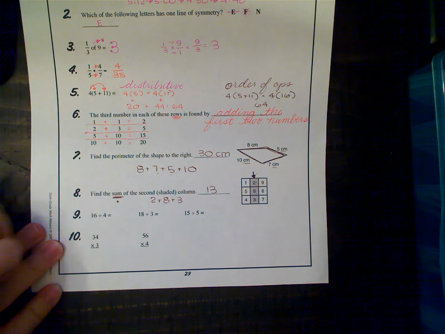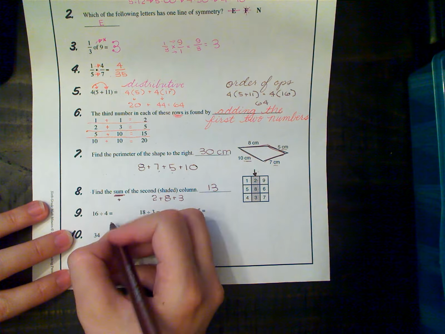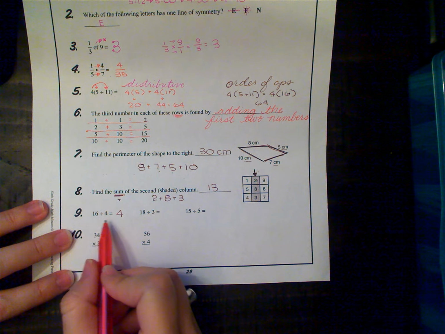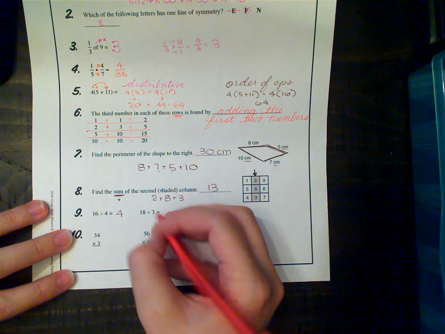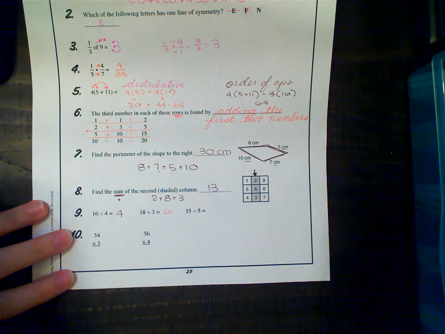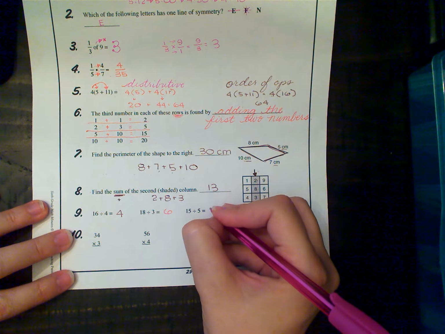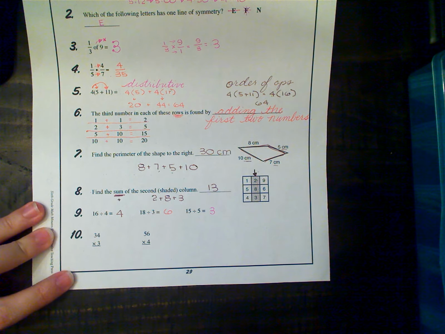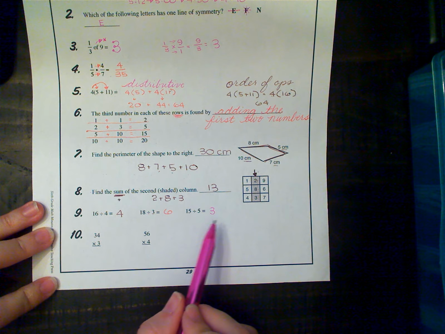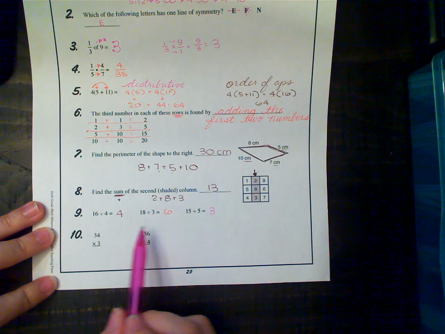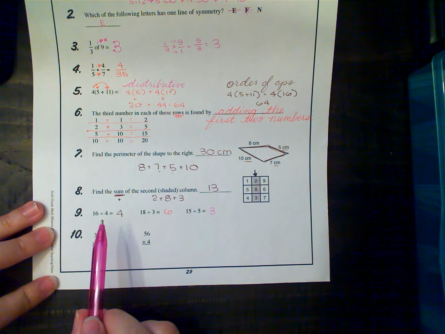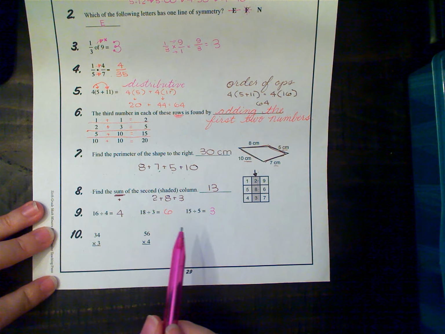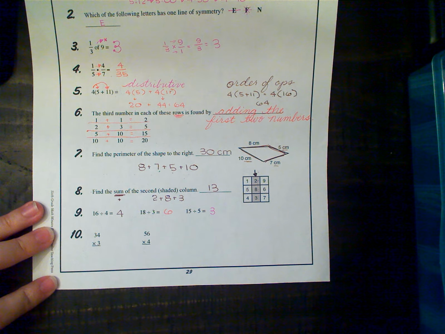9 and 10 are straightforward computation. So for number 9, 16 divided by 4 is 4. Remember, you have to be 4 to drive, or I'm sorry, you have to be 16 to drive a 4 by 4. 18 divided by 3 is 6. And 15 divided by 5 is 3. Please, please, please be very careful with how quickly you answer these questions, because even as I was answering them right now, I had to stop and think a little bit because sometimes I go too quickly and I give the incorrect answer. So you got to be careful there.